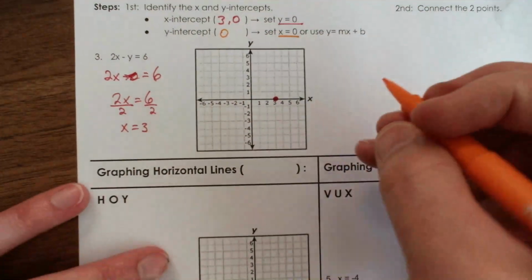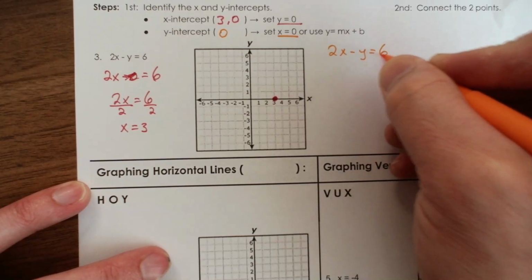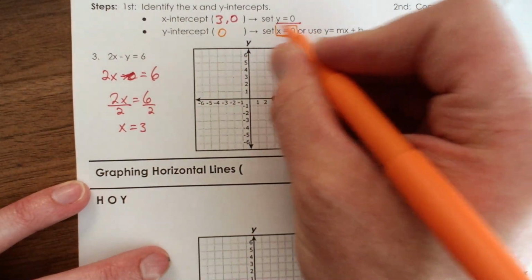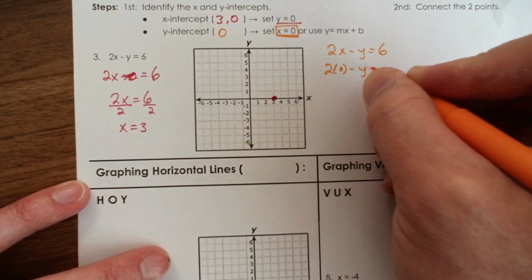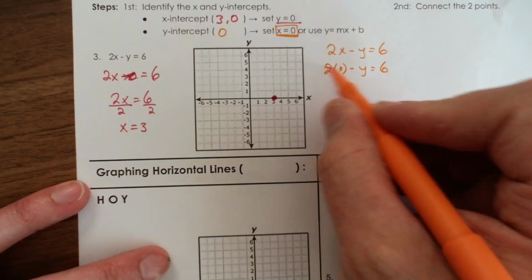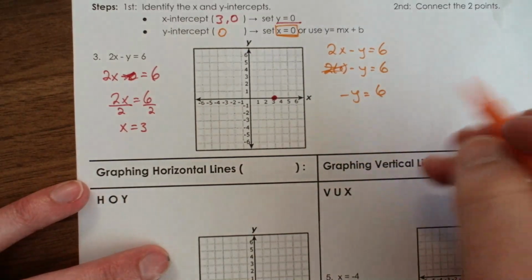So here's what this looks like in practice. 2x minus y equals 6. I set my x value to 0. So 2 times 0 minus y equals 6. Well, 2 times 0, anything times 0 just goes away. So I'm left with negative y equals 6.